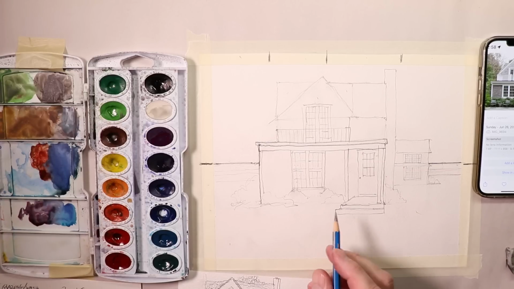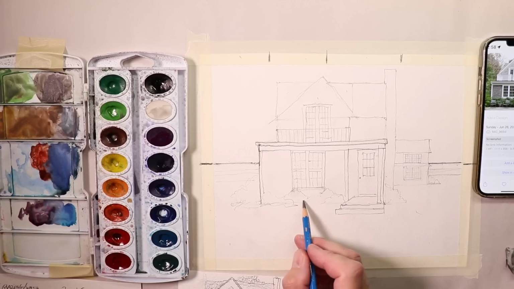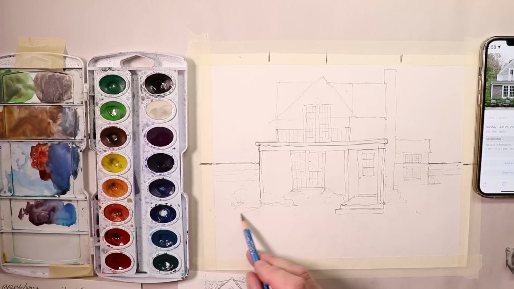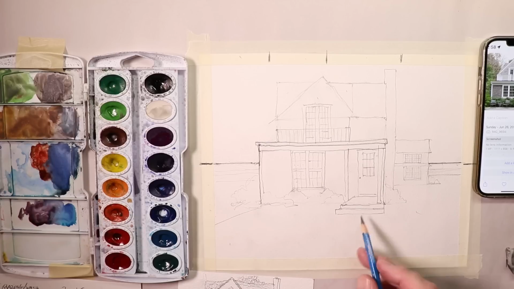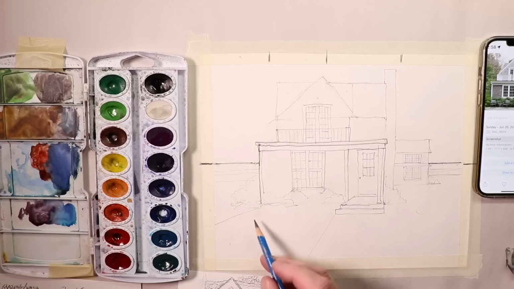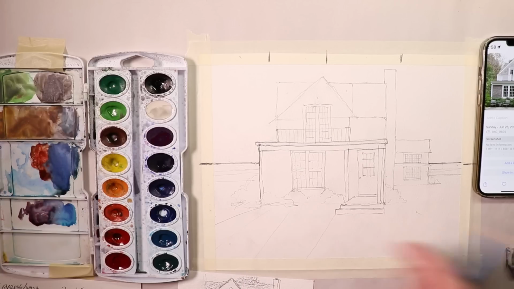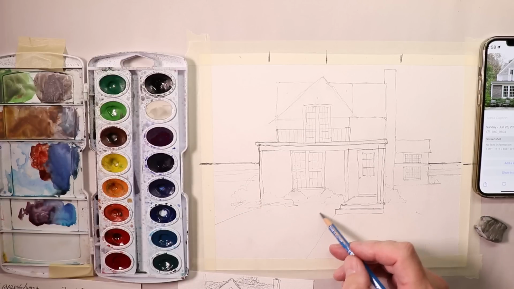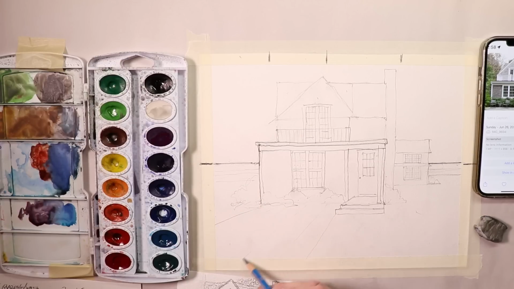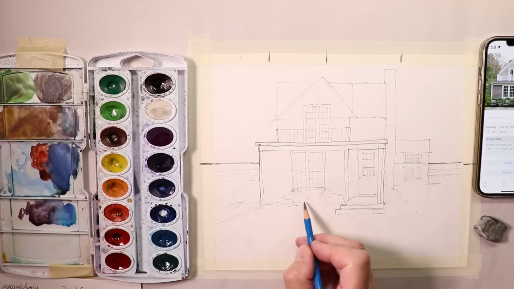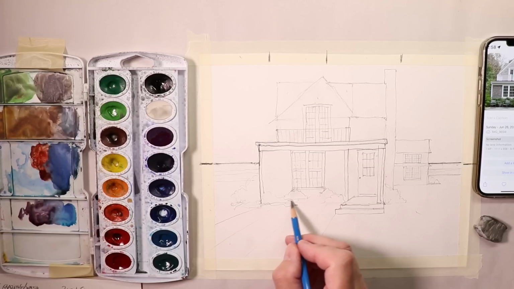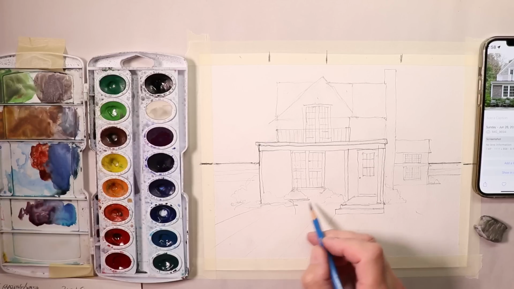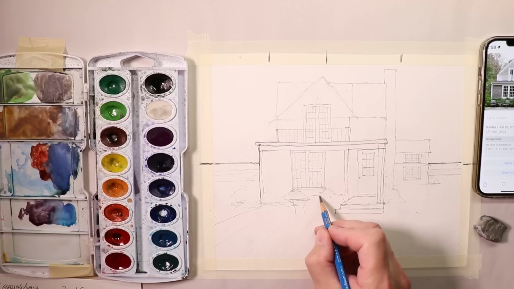One more thing. I don't want to forget this part. This is always nice. We have a really awesome stone patio like this. We have to be careful with our lines here. I'm going to go like this, 1, 2, 3, like that. Okay, an oval table and 2 chairs.